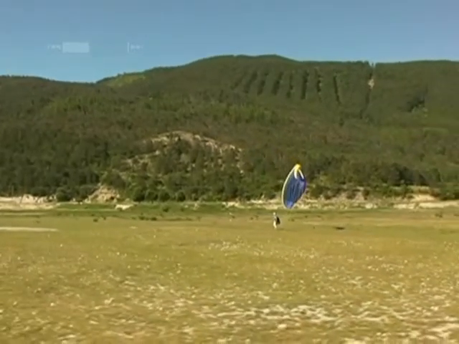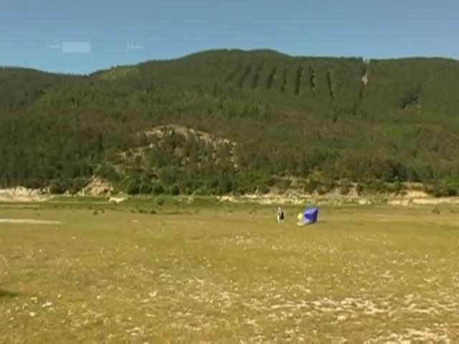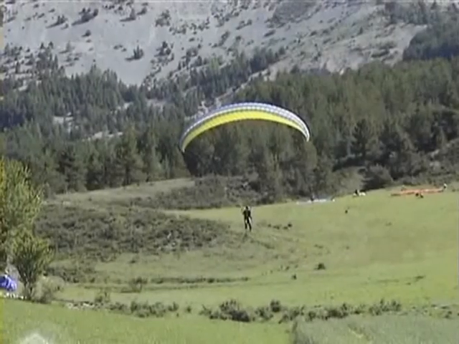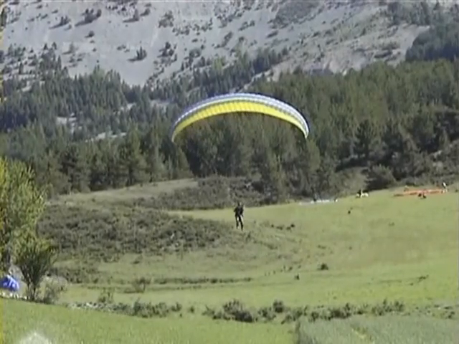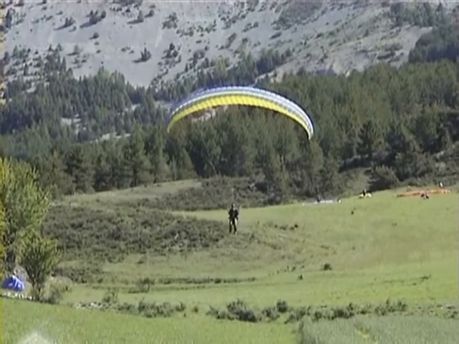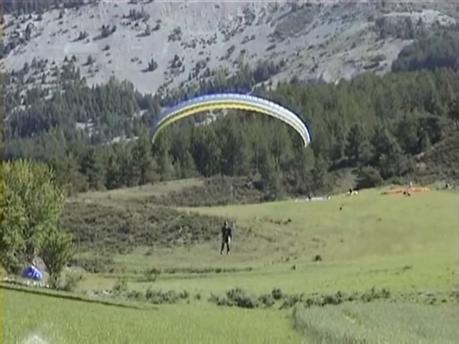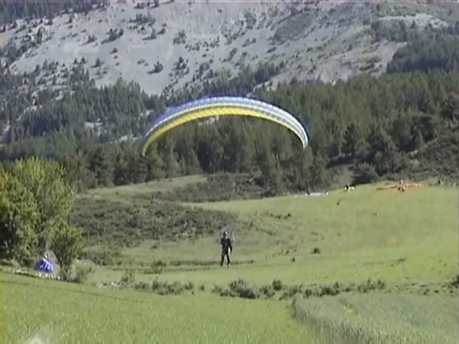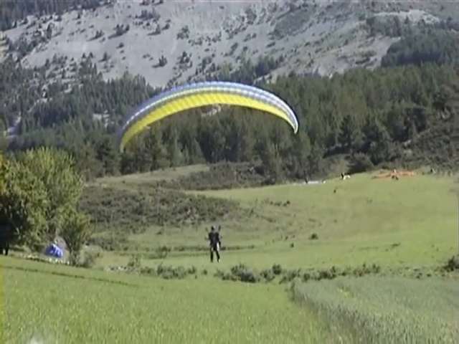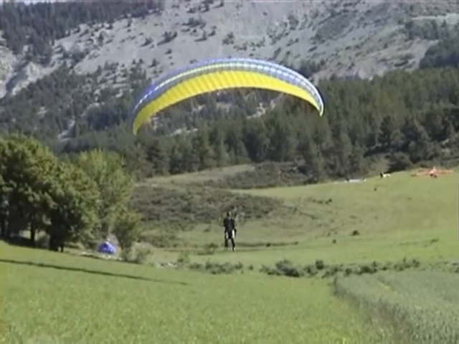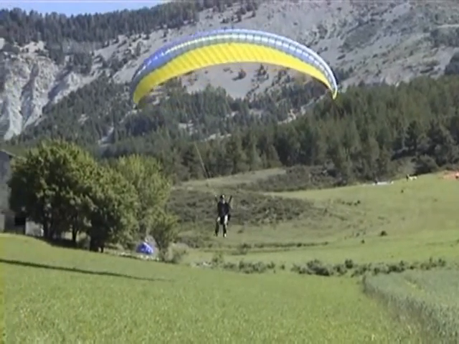Let's break down the phases of a landing. After entering the final approach, the pilot keeps his eyes fixed on the target with his arms up in order to increase the speed of his wing. Remember, however, to slightly apply tension on the brakes when turbulence is present. Only now can the pilot get into an upright position. He's ready to touch down at any moment.